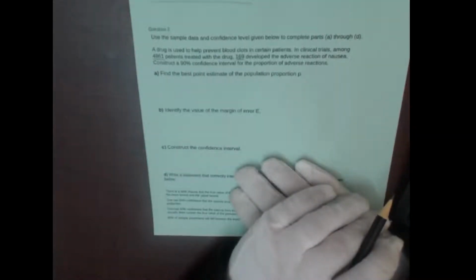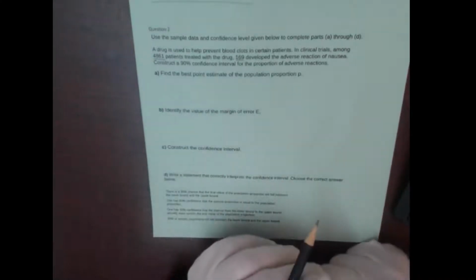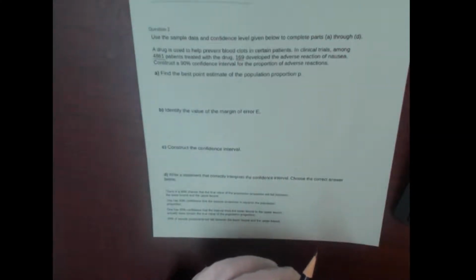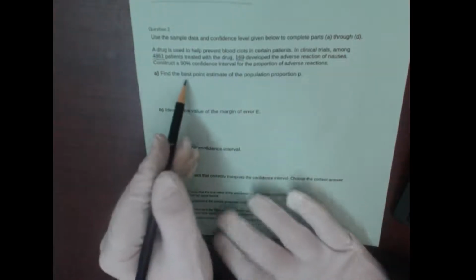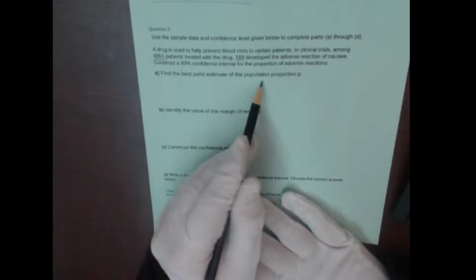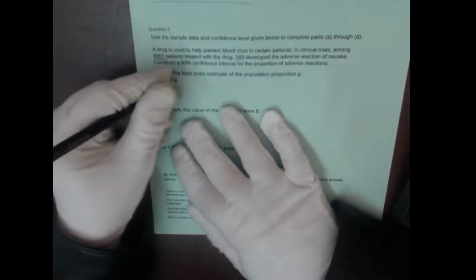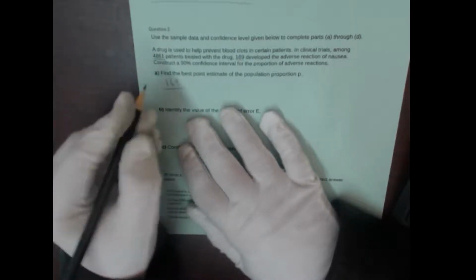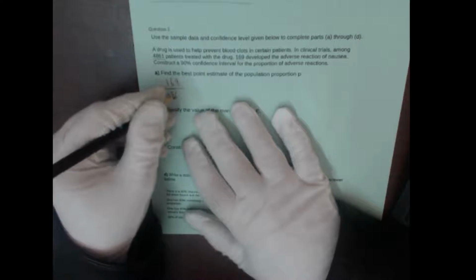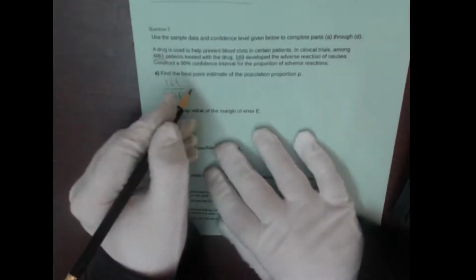So we're going to construct a confidence interval to see what percentage of people get that side effect, because if a large number do, then we'll have to put in our advertising that that side effect is common or that you might be able to get it. So let's go through this one step at a time. First, find the best point estimate. All you've got to do is find the percent of people that have the side effect. So based on our survey, 169 out of 4,861 people developed the side effect.